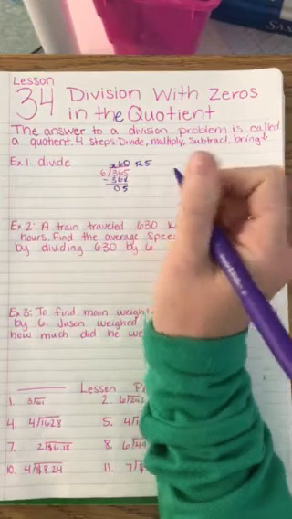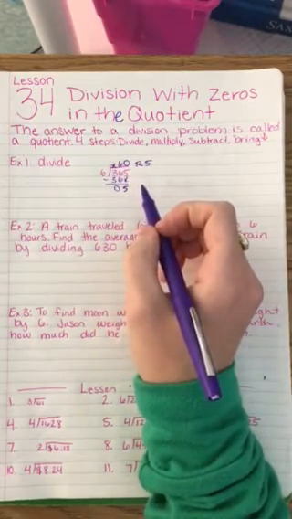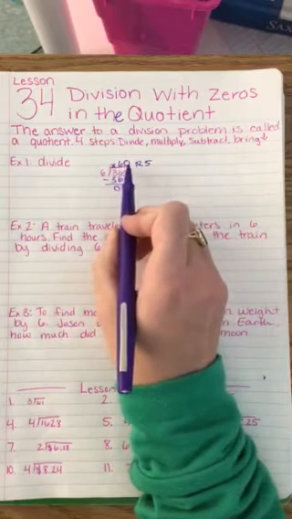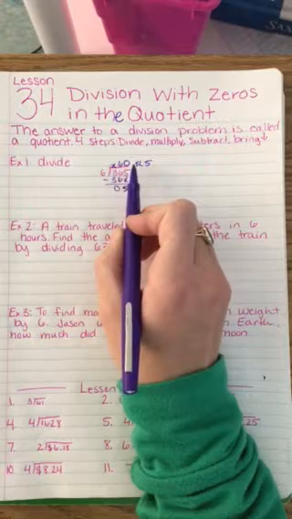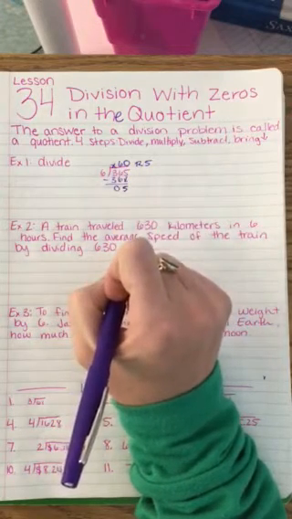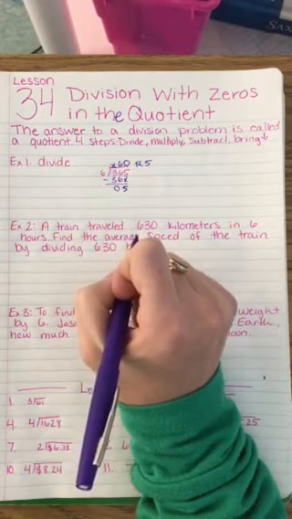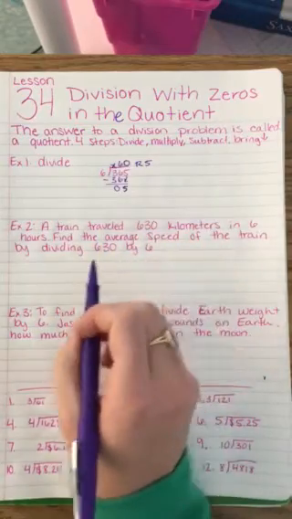So since we can't divide 5 by 6 once, we write a 0 in the quotient and multiply, which you can't do, and then subtract. And since there's no other number to bring down, the division is finished and the remainder is 5. And so our answer is 60, remainder 5.